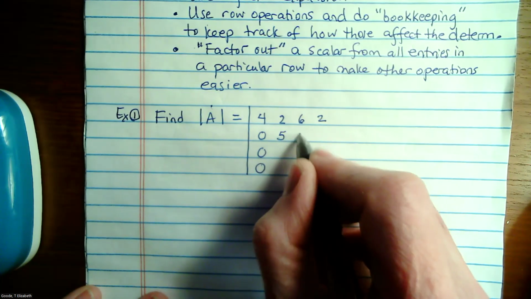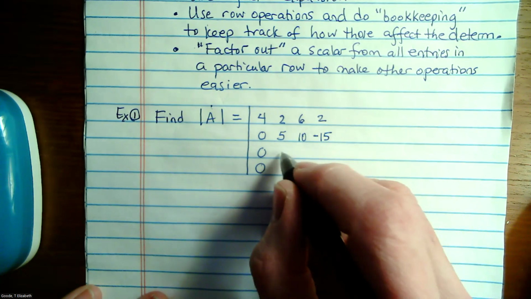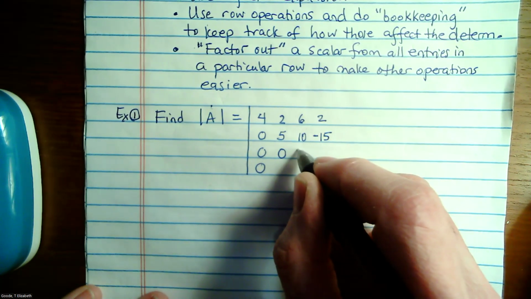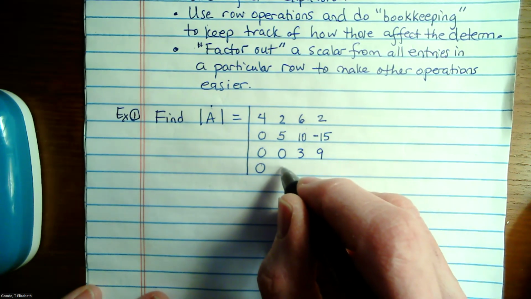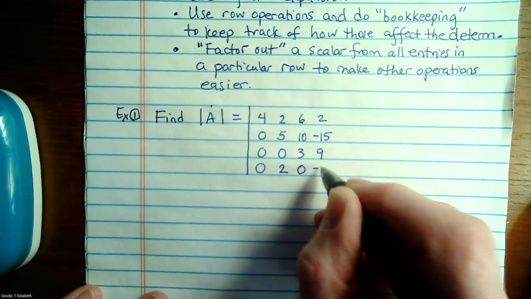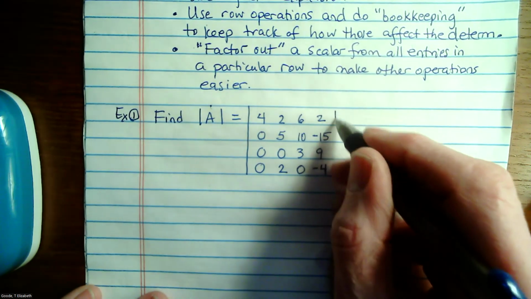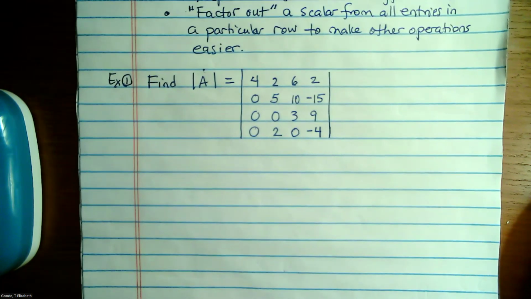If we have 5, 10, -15 there, and we have 0, 3, 9 here, and we have 2, 0, -4 there. We're trying to find that determinant. There are a couple of different ways to go, but let's just think ahead, okay?